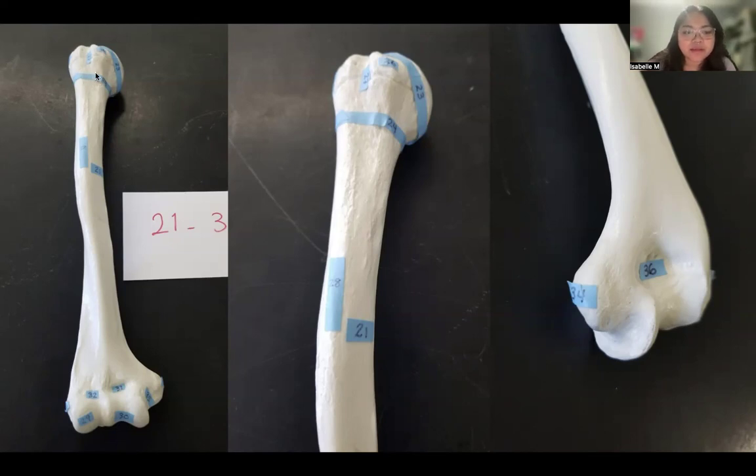Immediately below the head is the anatomical neck right here. It is a groove that provides a place for the shoulder's joint capsule to attach. These small bumps, let's move to the more zoomed in photo. These small bumps right here are called tubercles. And these tubercles are small knobby structures that allow for attachment of muscles and ligaments.